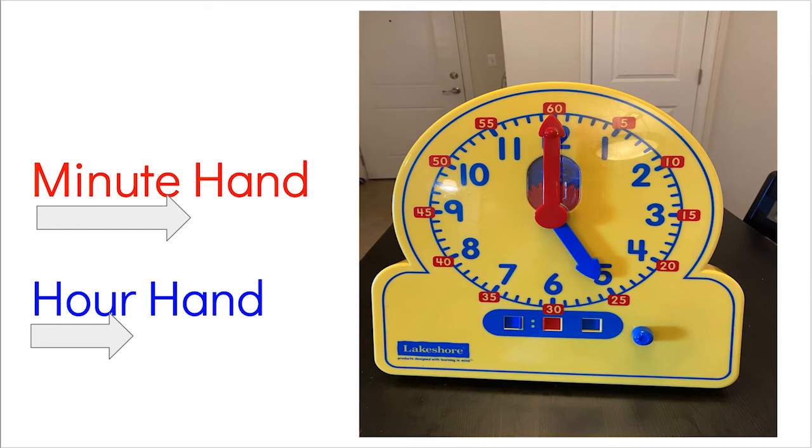Every year I have a student ask me, Miss B, how do I tell the difference between the minute hand and the hour hand? Well, I tell them to look at the length of the word. The word minute is much longer than the word hour. So the longer hand is going to be the minute hand, and the shorter hand is going to be the hour hand.